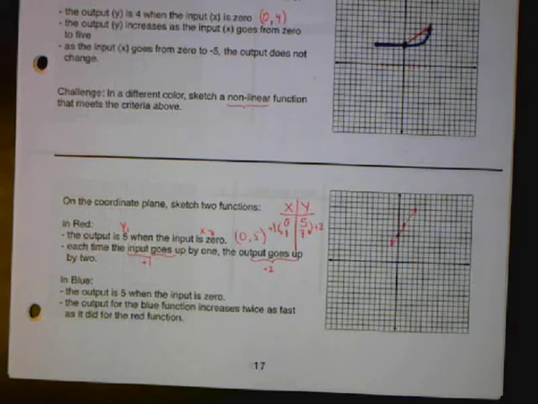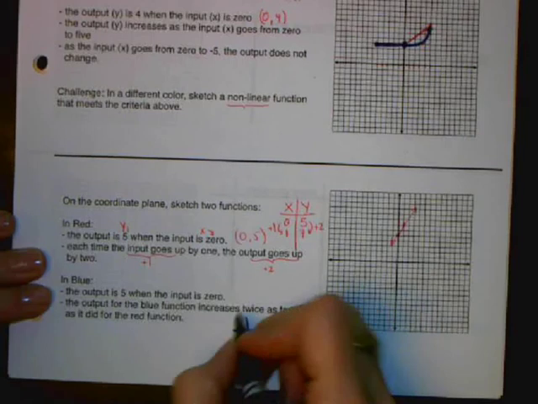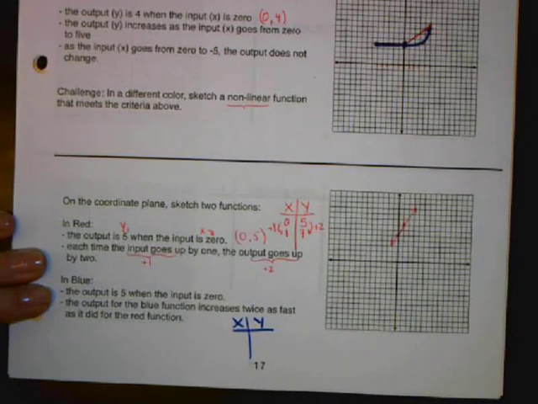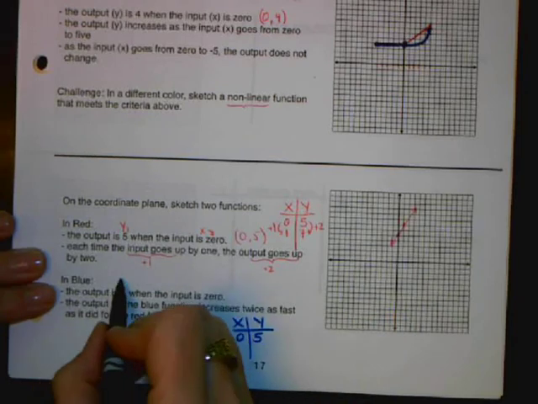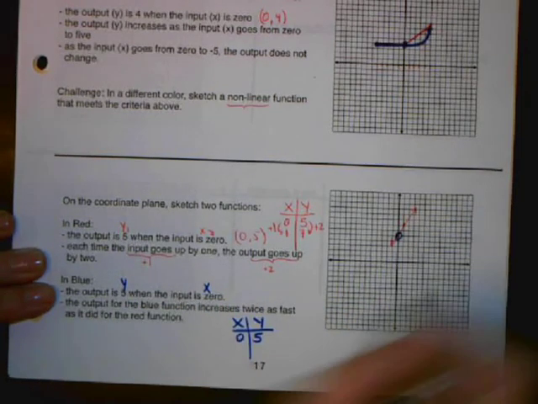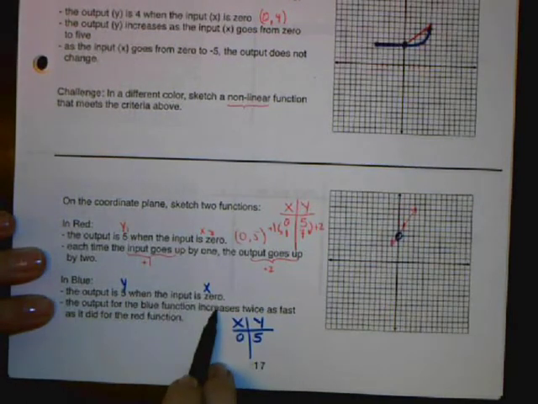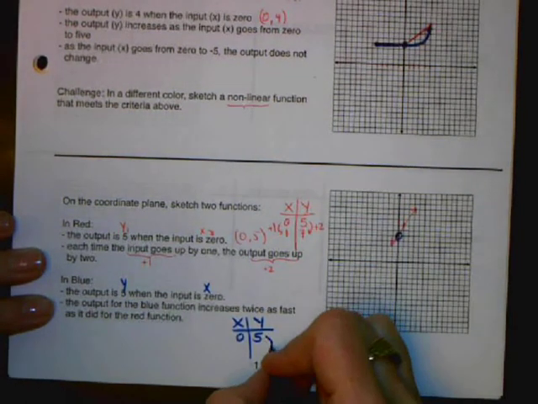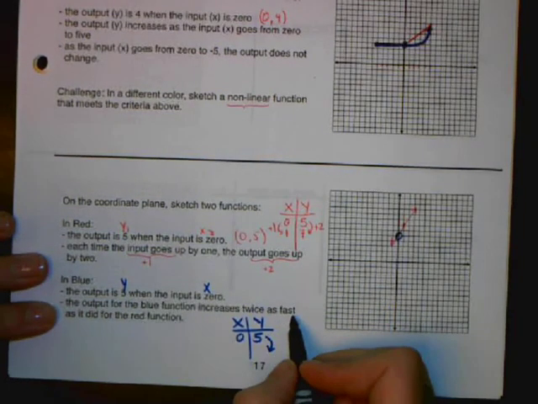Last, I want to do another function, and this one in blue. The output is 5 when the input is 0. So I still have the point (0, 5), because the output, y, is 5 when the input, x, is 0. So I still have that point there on my function. And here it says the output for the blue function, so that's the rate that the y is going up, increases twice as fast as it did for the red function.